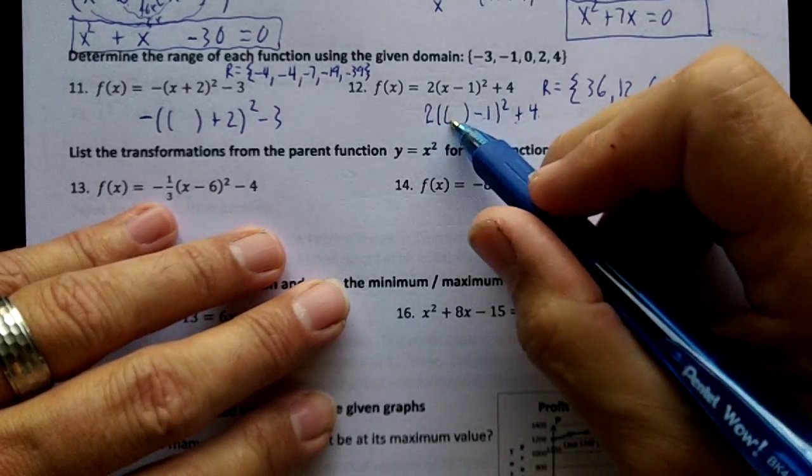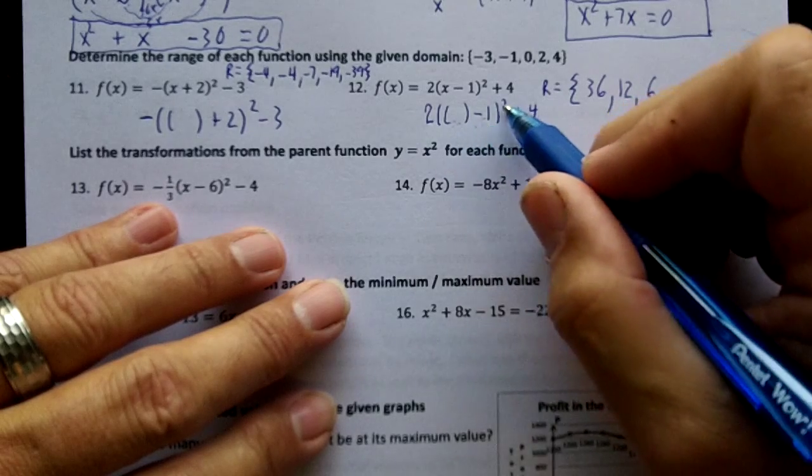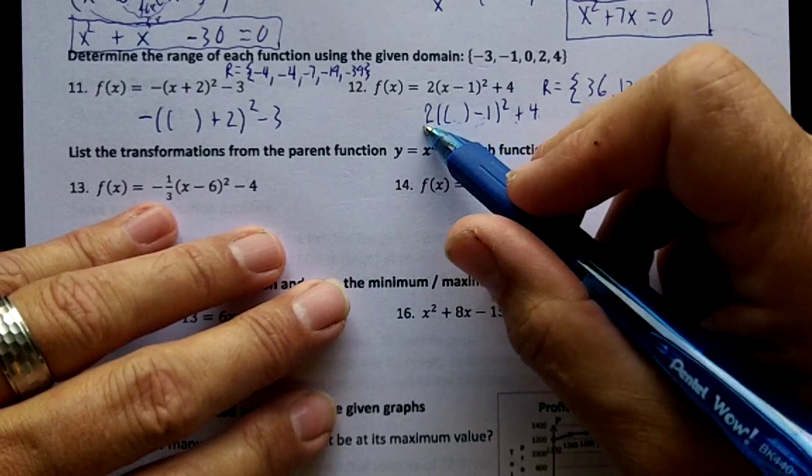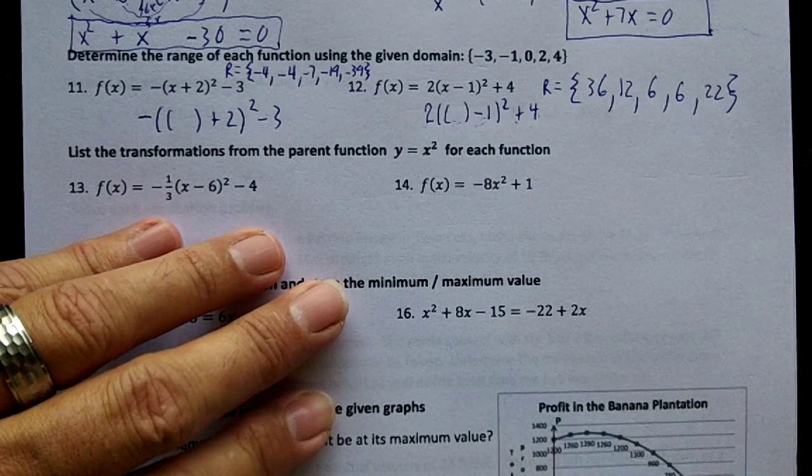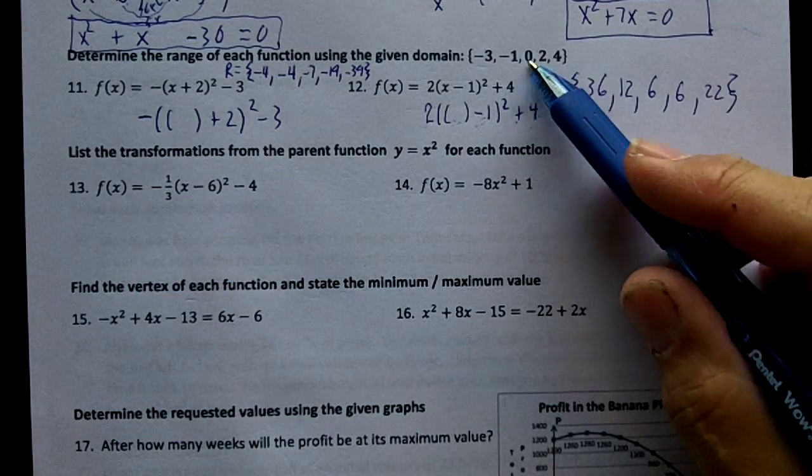And plug in 4. 4 minus 1 is 3. 3 squared is 9. 9 times 2 is 18, and 18 plus 4 is 22. So those are my range right there given the domain.